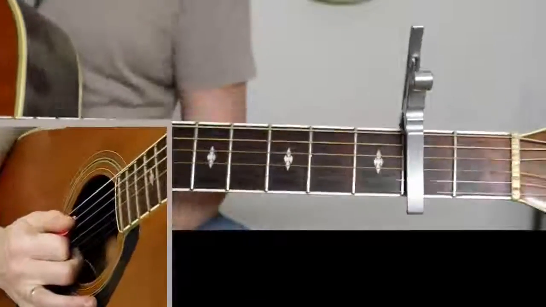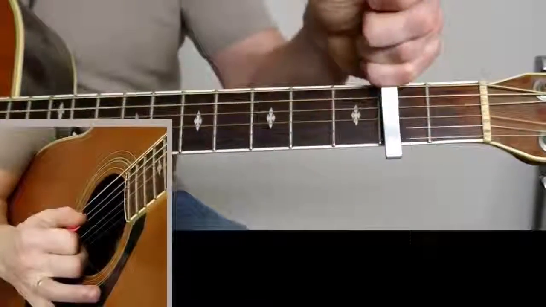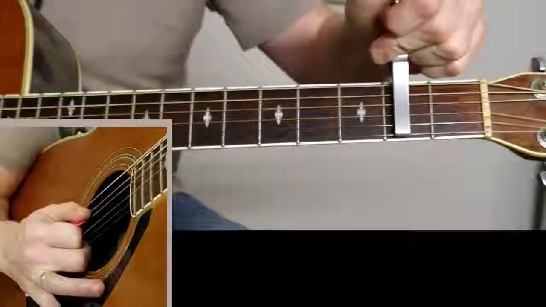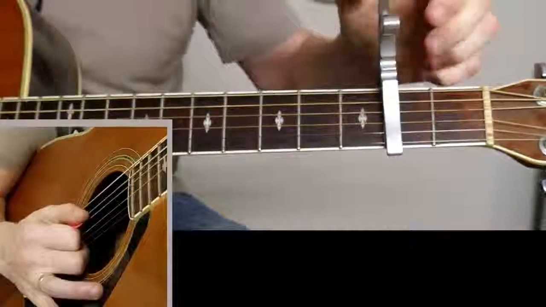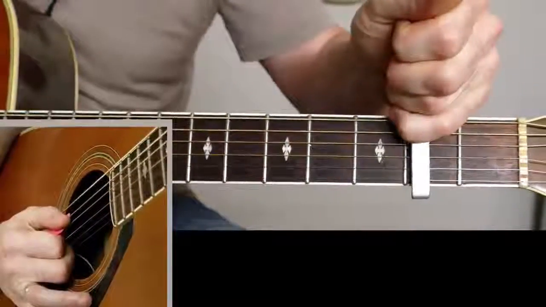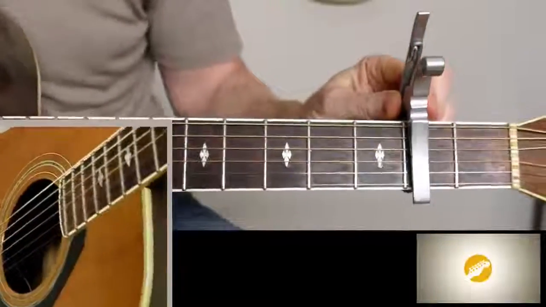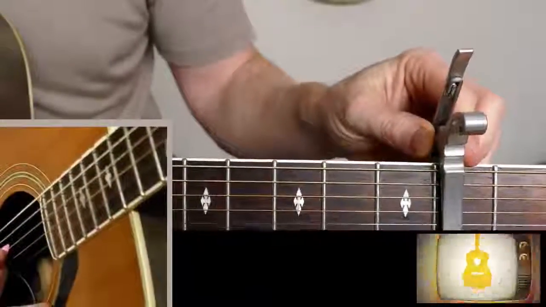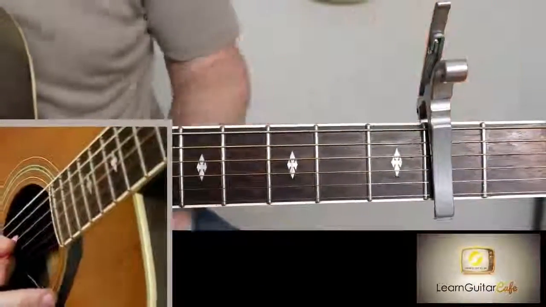Alright, now the other really important thing about using a capo, a lot of people miss this, is that you've got to get it situated as close to the fret as possible without being on top of it, but just behind it. I don't know if you can see that there. The capo's just sitting just behind the fret.